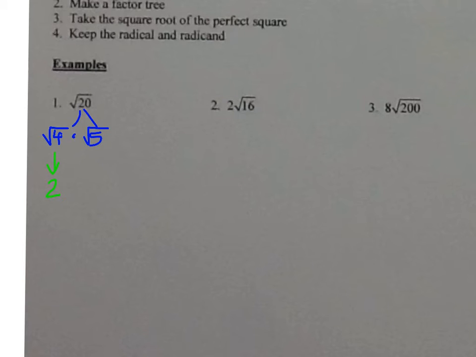Notice that I go from the square root to 2. I go from having a square root symbol to not having a square root symbol. And I'm not doing anything to the square root of 5. That's an irrational number. I can't simplify that. So that's actually going to stay like that. So my answer becomes 2 the square root of 5.